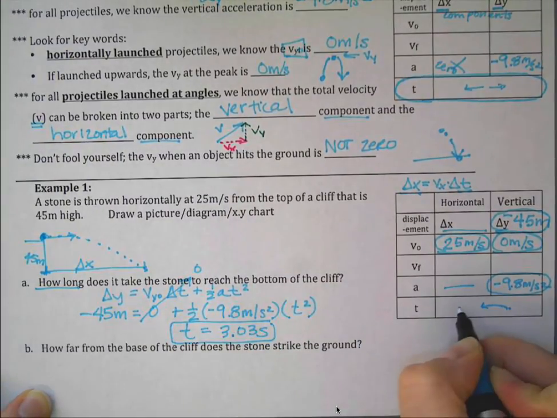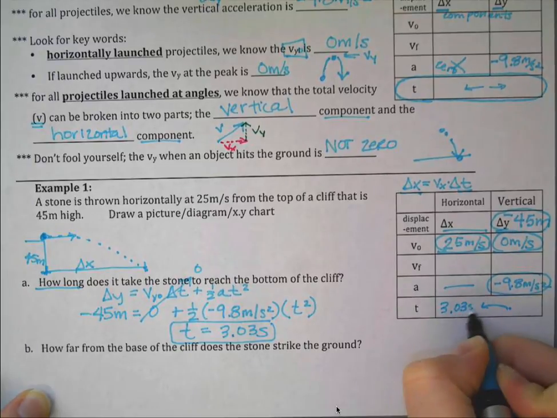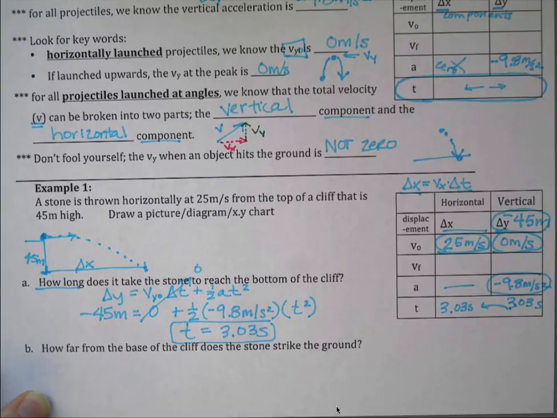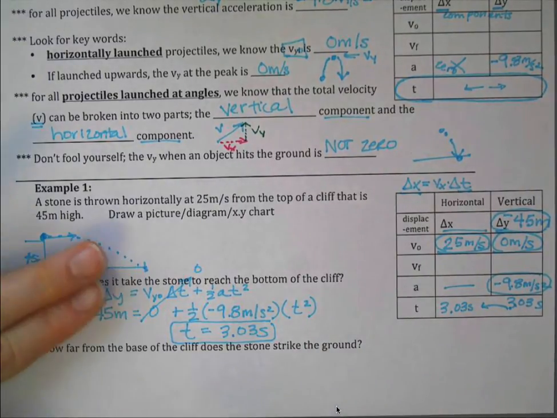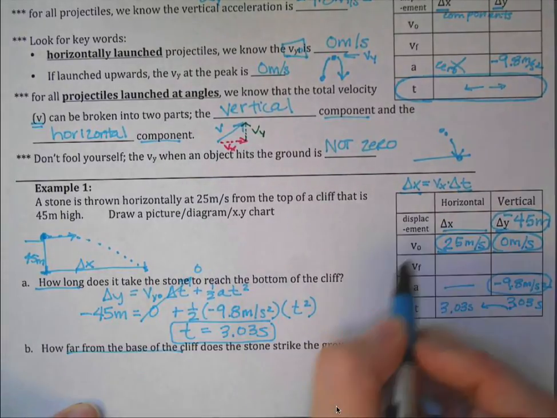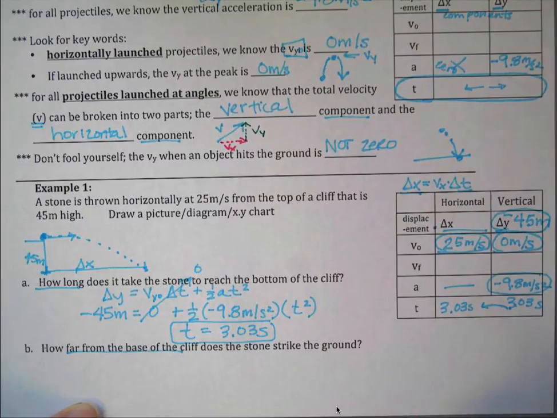We can now fill that into our table. You don't have to write it twice, but you can, or you can write it once, big, whatever you want. The next part of the question, which again, sometimes people are more concerned with the range, and if we were just asking for the range, you would really have to find the time before you could solve the range. So you go through that process either way. But now it's asking for how far from the base of the cliff, which is asking the horizontal range or displacement, does the stone strike the ground?